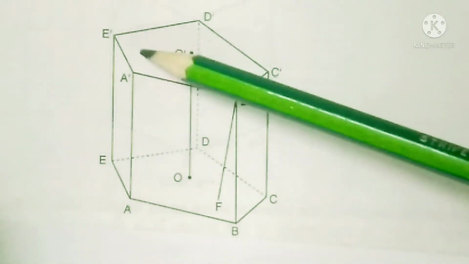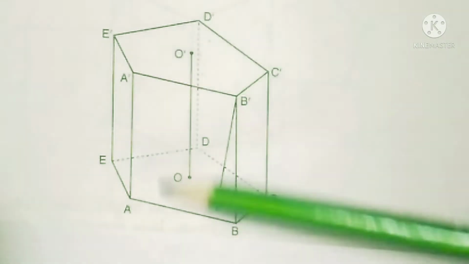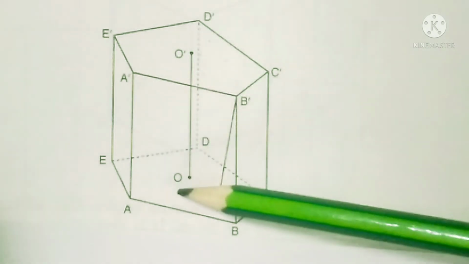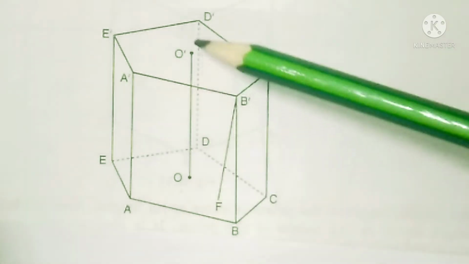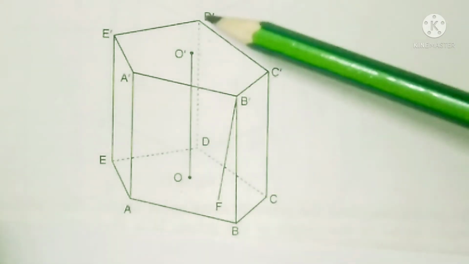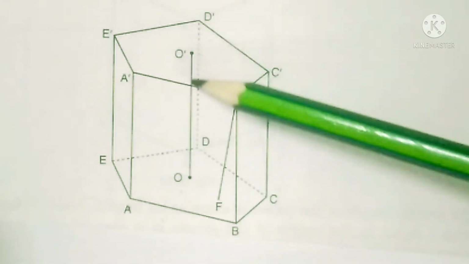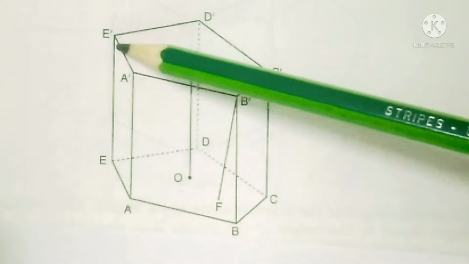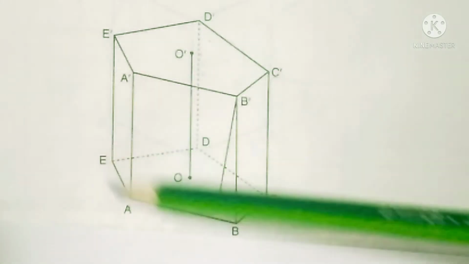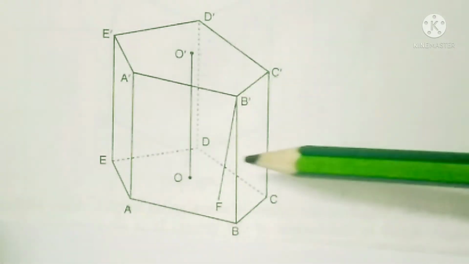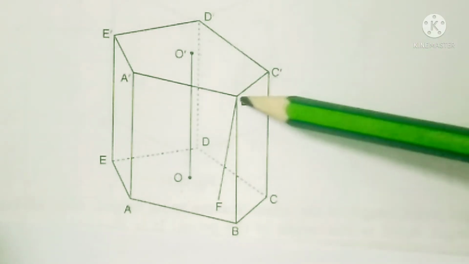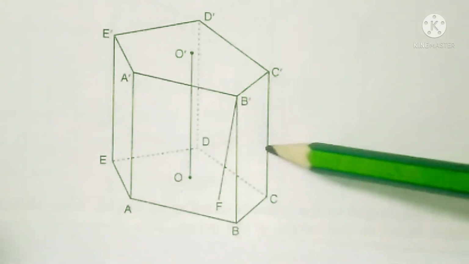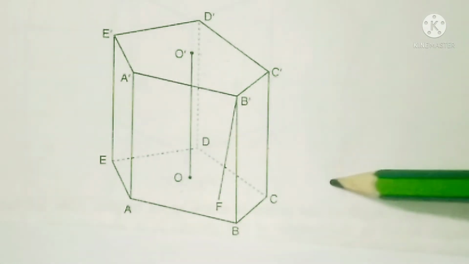Now if you see how many sides there are for the two faces, you see here 5 sides. So it is a pentagon here and here another pentagon. So that many lateral faces will be there. See here, one face, this one face, this one face, this one face and this one face. So 5 faces. These corresponding vertices are joined. Okay, so such figures are called prisms.